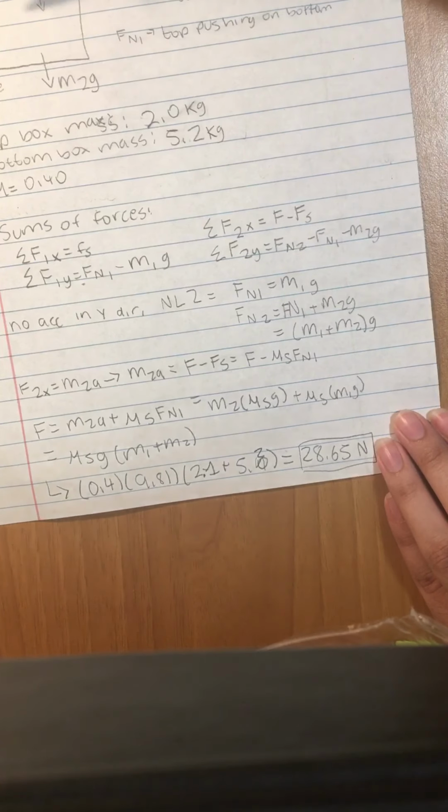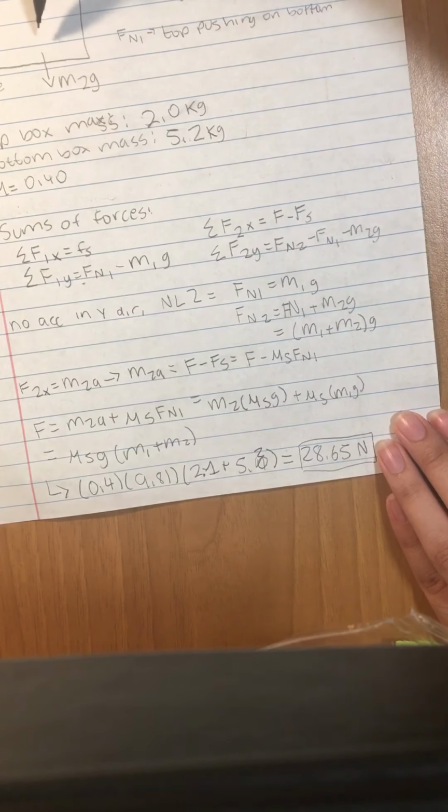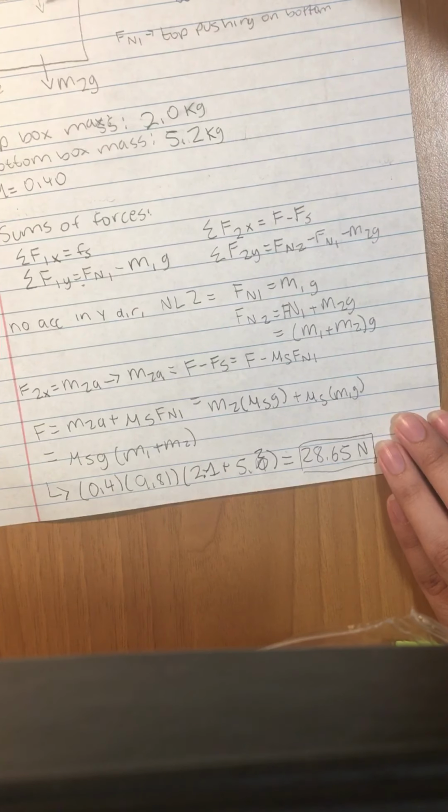Then force 2 in the x direction is just the total force minus the static friction force, and force 2y is the normal force 2 minus the normal force 1, minus m2g.